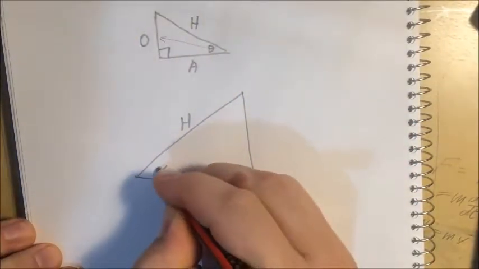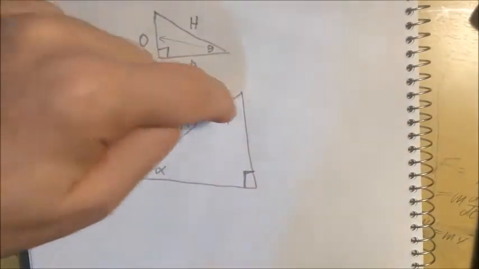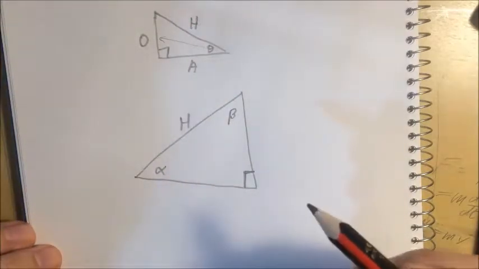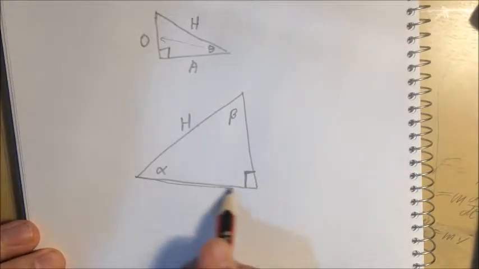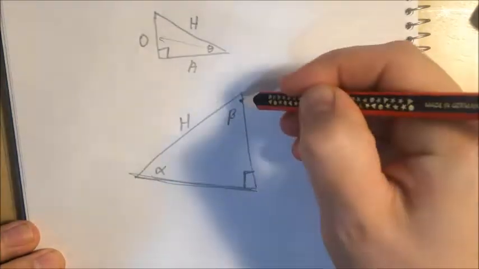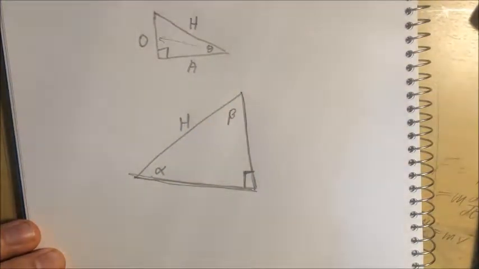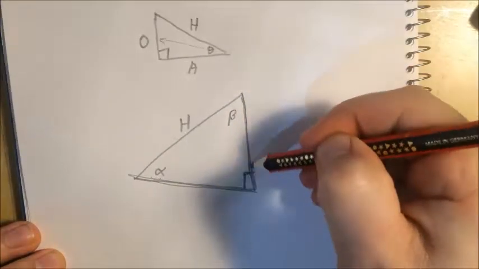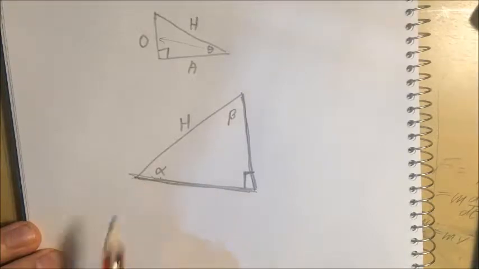If I put angle alpha here and angle beta, the opposite side to beta would be this one here. This is opposite to beta, and this is adjacent to beta. If we're looking at alpha, this is the opposite to alpha, and this is the adjacent to alpha.